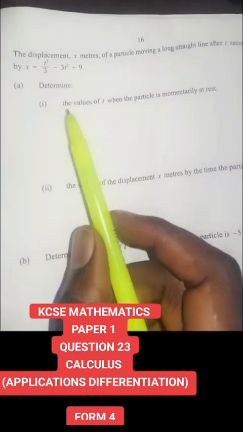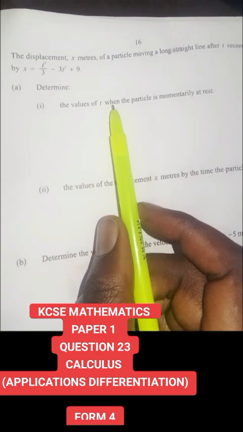We are going to continue revising our KCSE 2023 examination paper 1. So today we are going to look up to question number 23. The question reads as follows: the displacement x meters of a particle moving along a straight line after t seconds is given by x is equal to t cubed over 3 minus 3t squared plus 9. You are told to determine the value of t when the particle is momentarily at rest, for 3 marks.